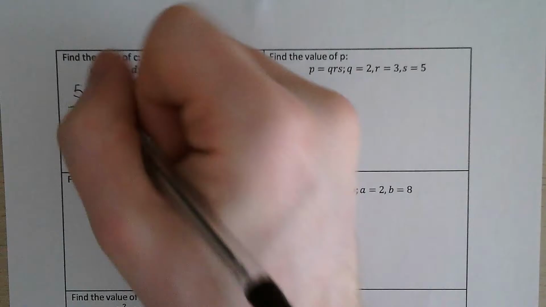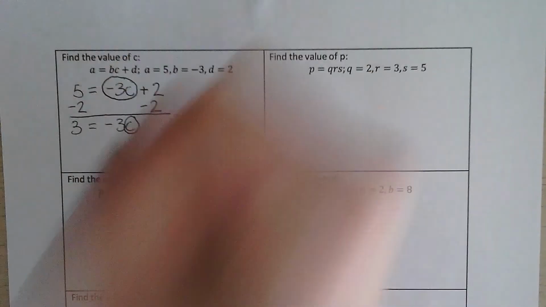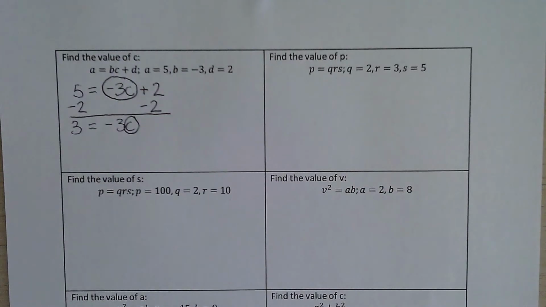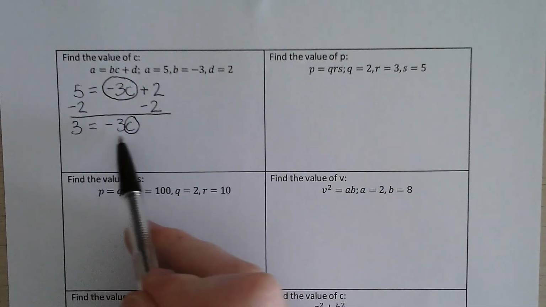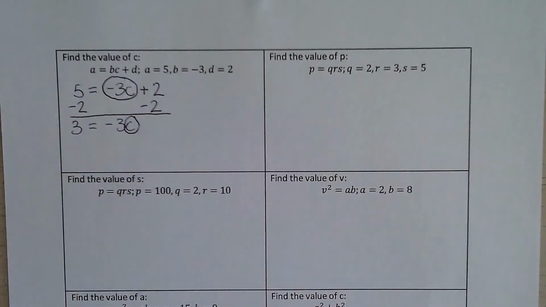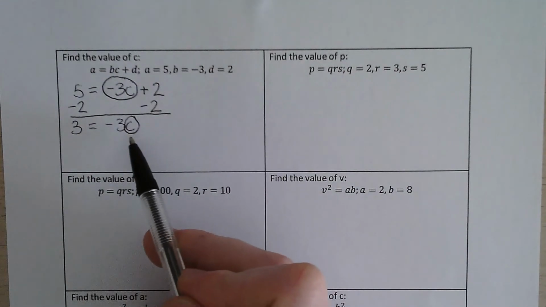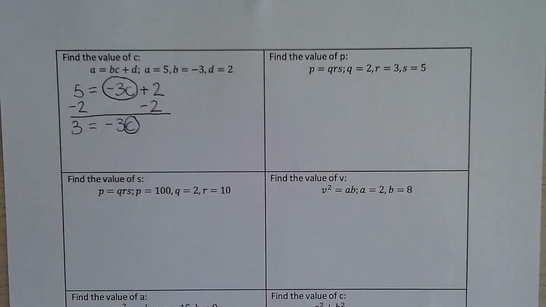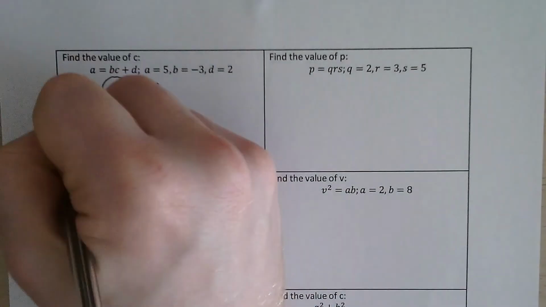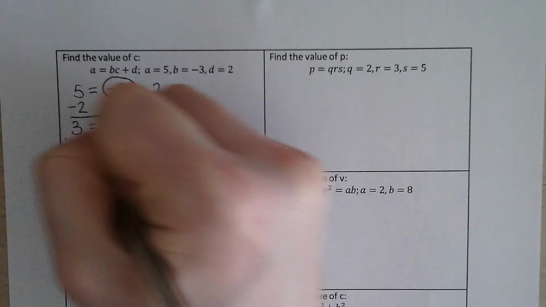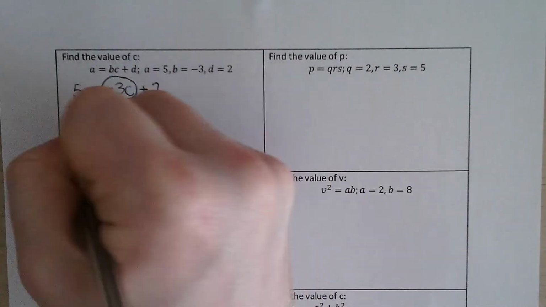We now need to isolate the variable, which means getting C by itself, which means I need to undo the effect that this -3 is having on C. Be careful here, this -3 isn't subtracting from C, it is multiplying C. So the opposite operation here is dividing by -3.